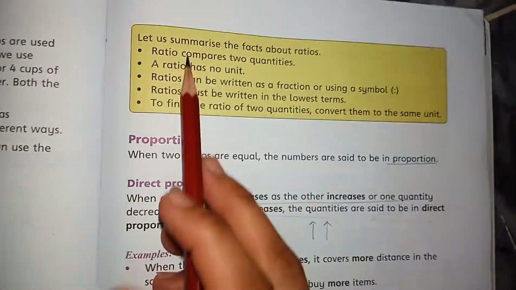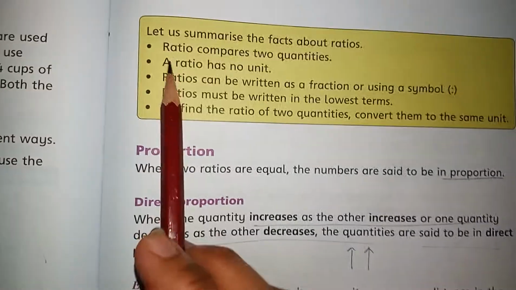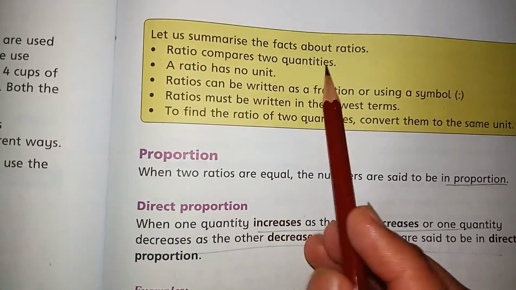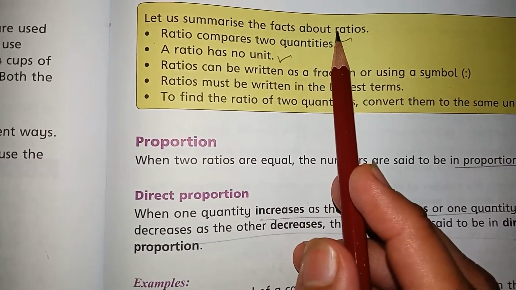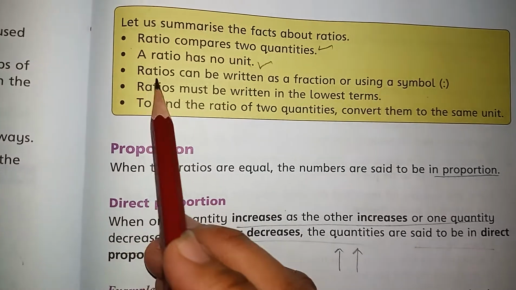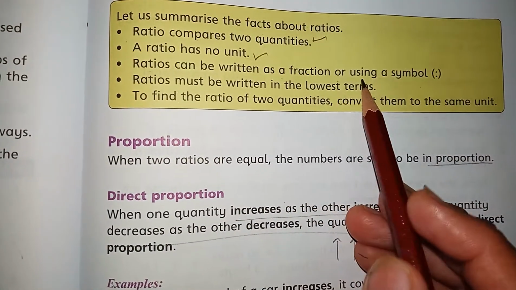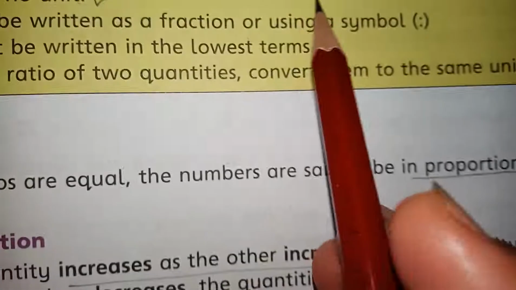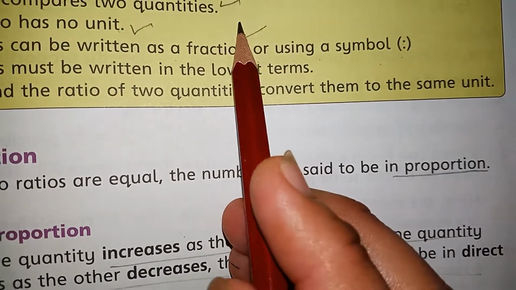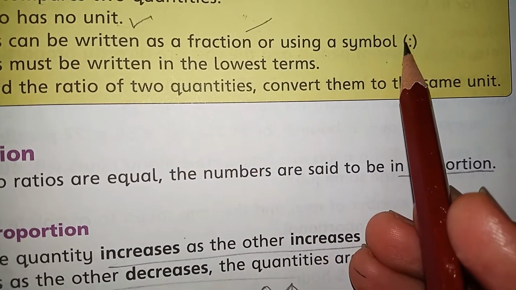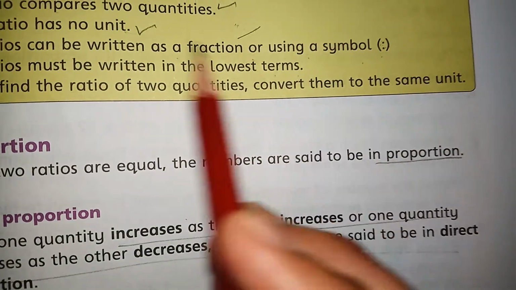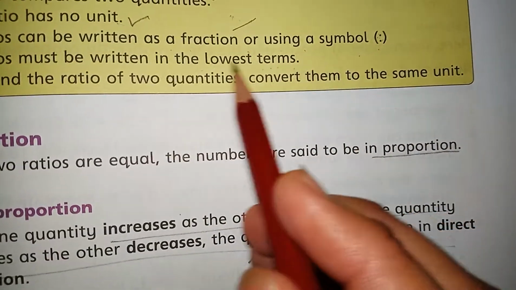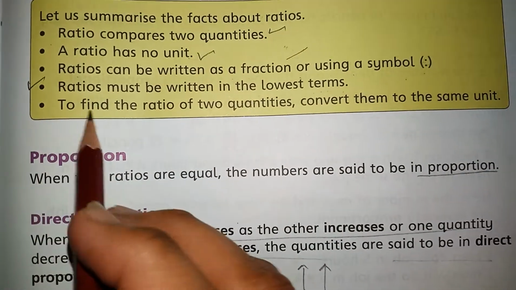So what are the properties of ratio? A ratio compares two quantities. A ratio has no unit. These things should be kept in mind. Ratios can be written as a fraction or using a ratio symbol. You can write the ratio as a fraction, meaning the sign of division, and you can also write it with the symbol. Ratios must be written in the lowest terms. This point should also be kept in your mind.